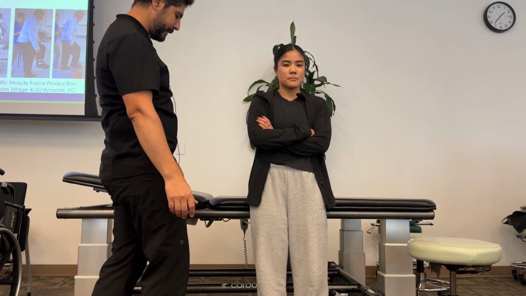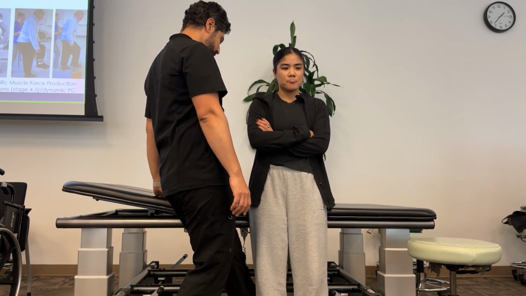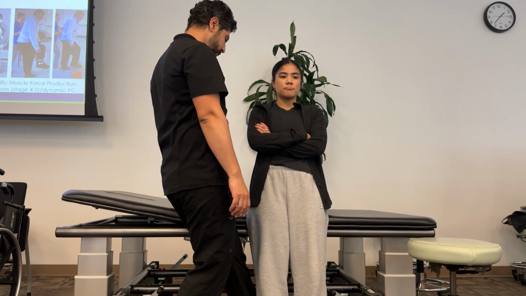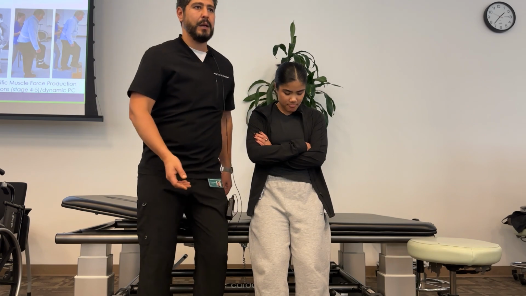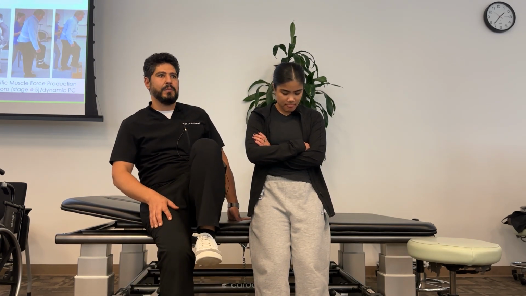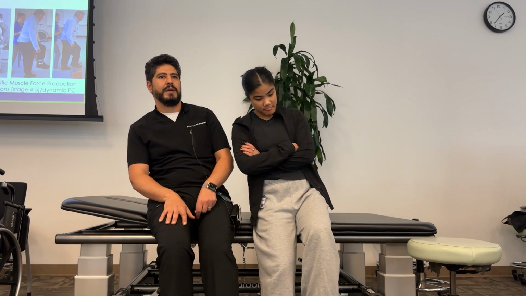Lower it down a little bit. Half sitting there, and start lifting the leg up. This will prevent the QL from being active.